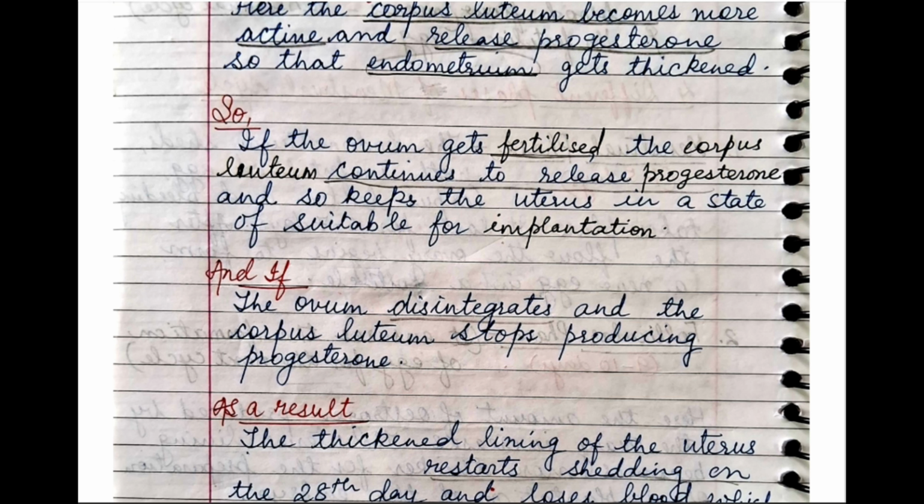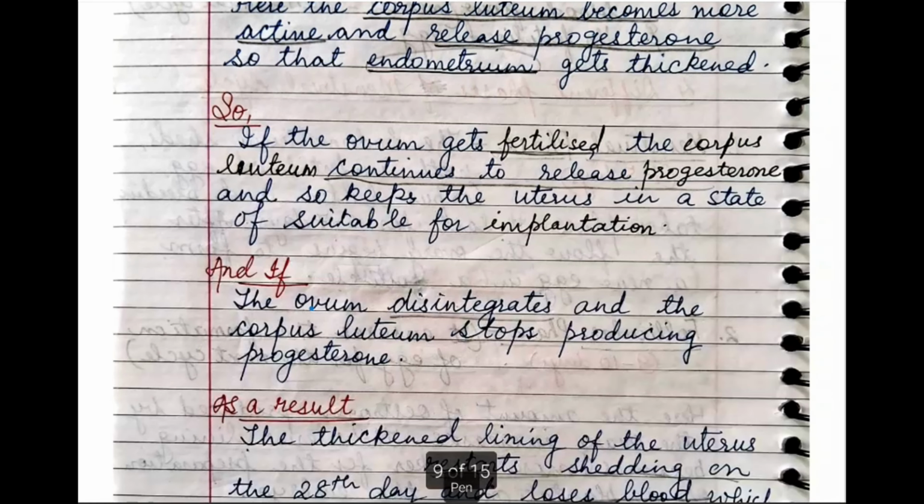If fertilization has not taken place, then the ovum will disintegrate, the corpus luteum will stop producing progesterone, and it will start shedding the blood.